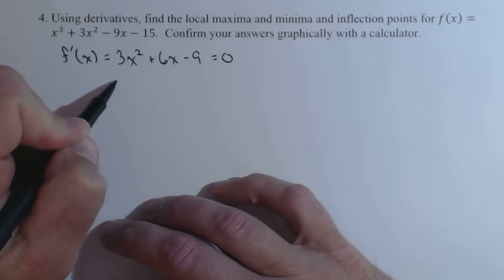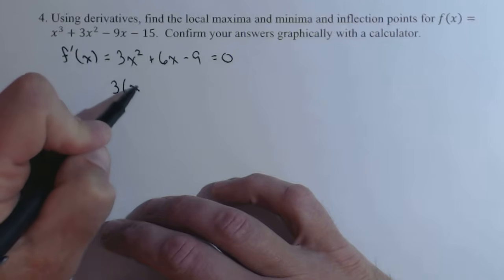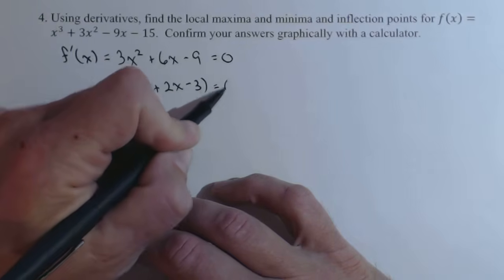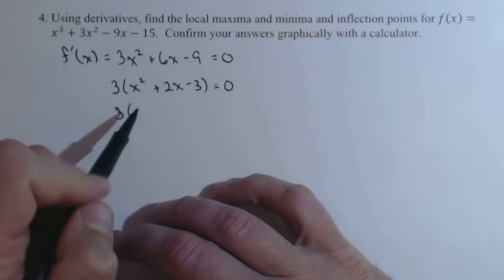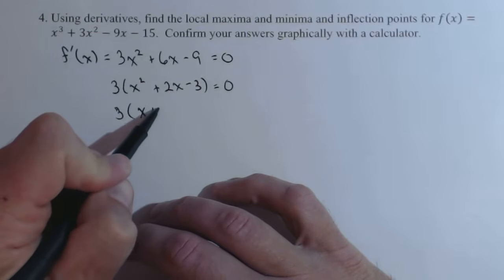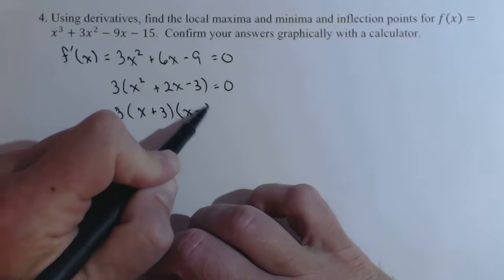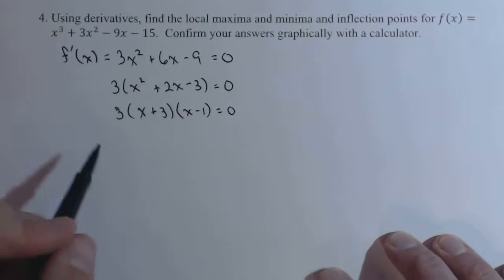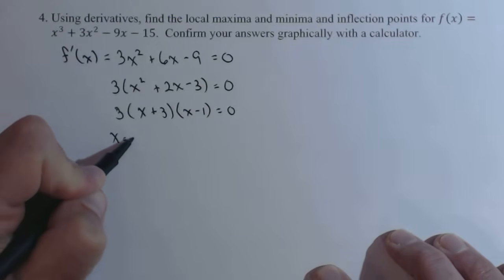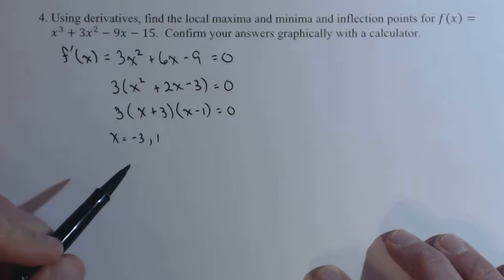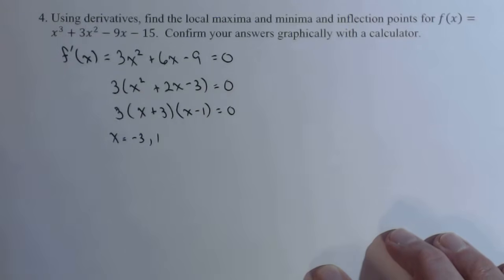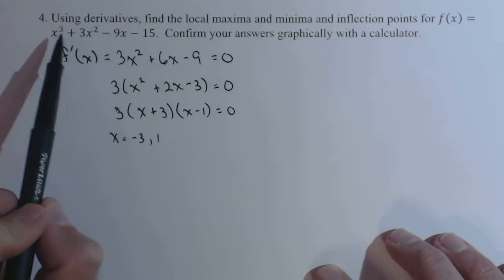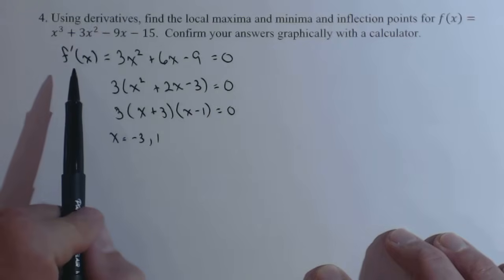And we can factor. If we pull out a 3, we get x squared plus 2x minus 3 equals 0. And this will factor as well into (x plus 3) times (x minus 1). So right off the bat, we can see that we've got two critical points at -3 and 1. And we can test these using the first or the second derivative tests because we're looking for maxes and mins. Since we need the second derivative anyways, let's go ahead and just use the second derivative test.